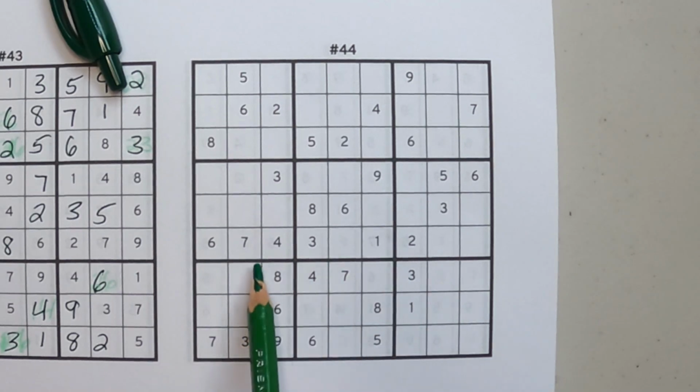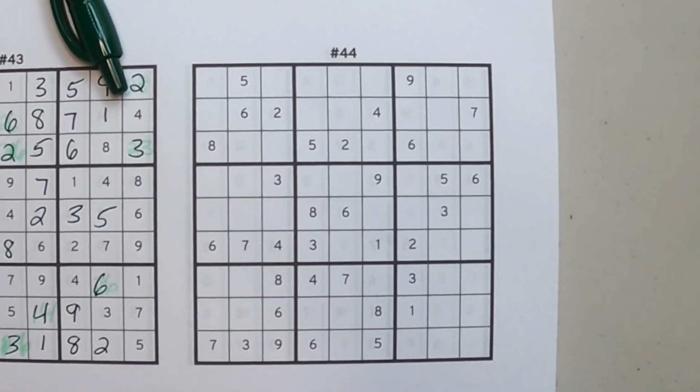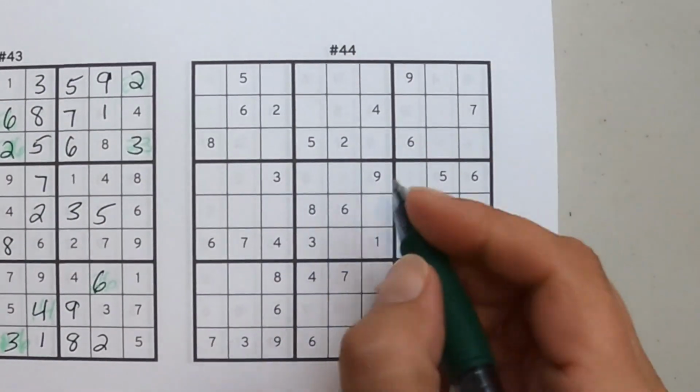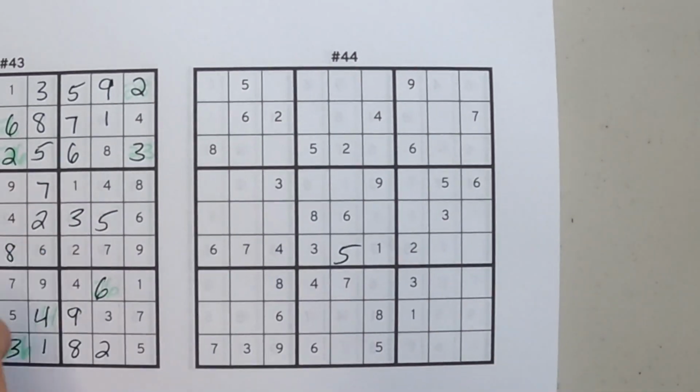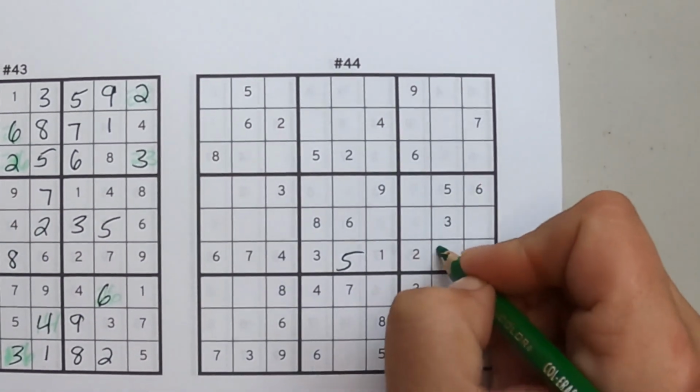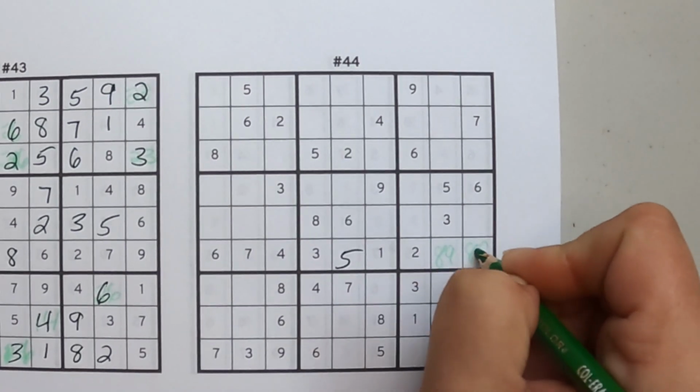If we start with this row, we're missing 5, 8, and 9. We've got an 8 and 9 here, so this is our 5. Don't see any other help. So 8, 9.